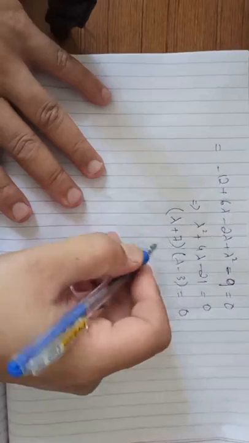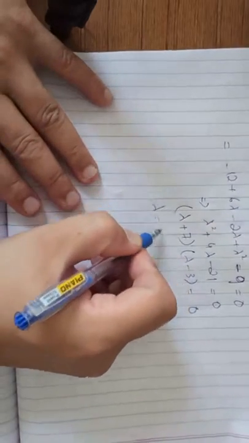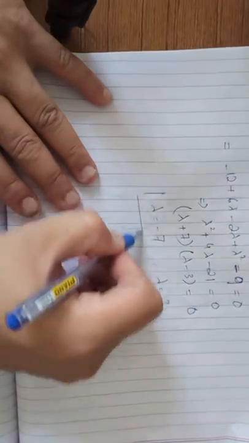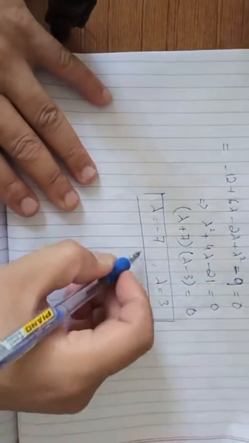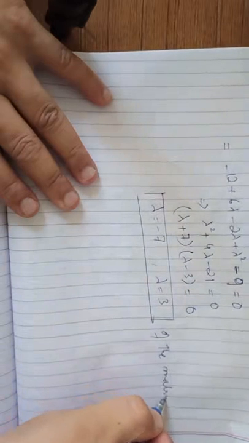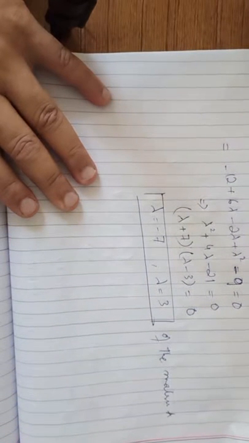So the two eigenvalues are lambda equals minus 7 and lambda equals 3. These two are the eigenvalues of the matrix A we just described.